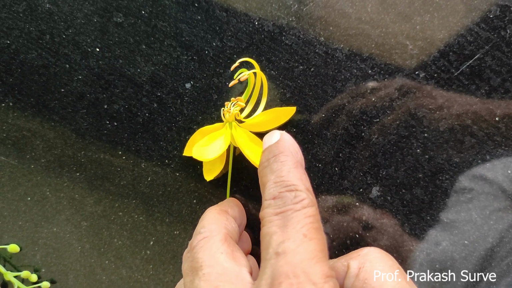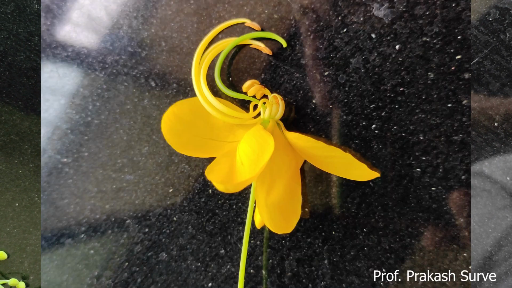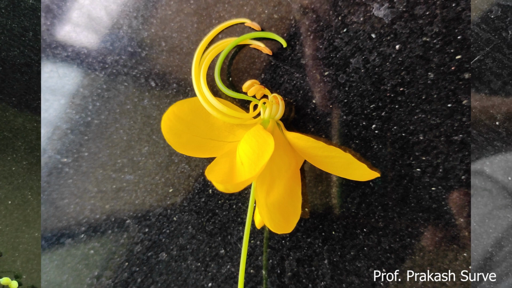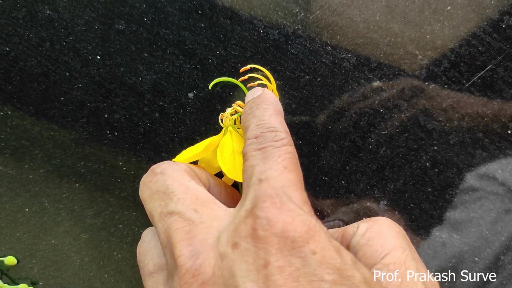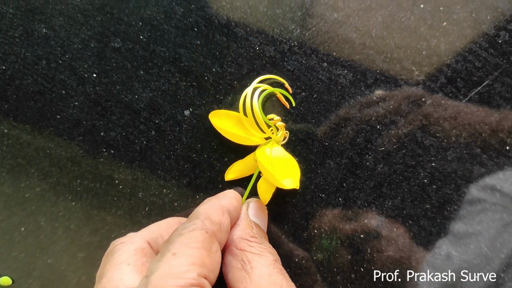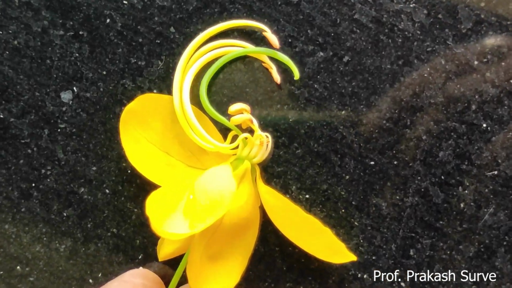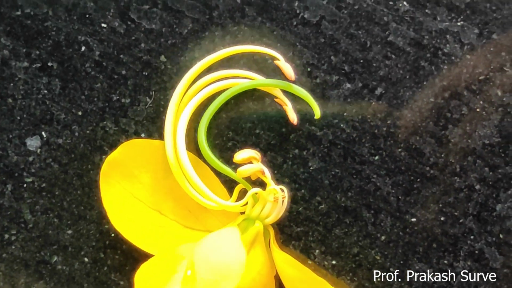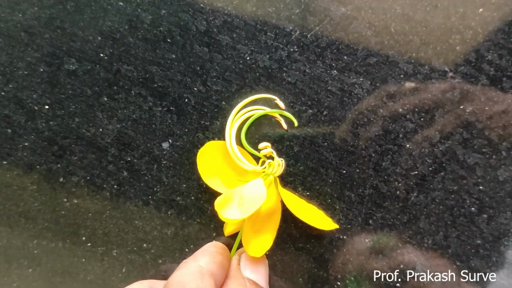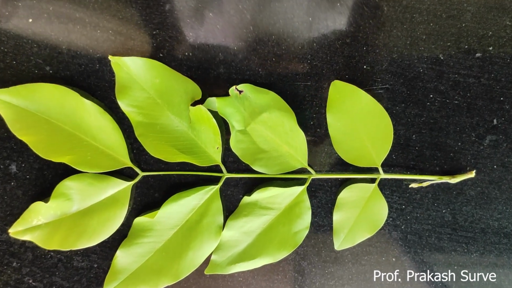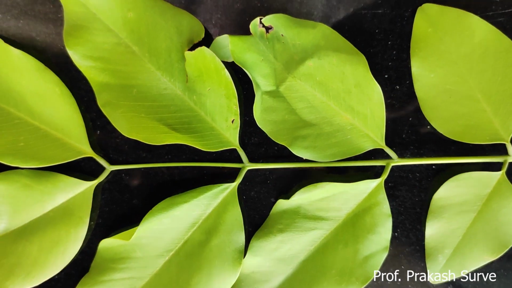This is about the flower. We can see the sepals and the petals, which are of the same color. The sepals are yellow and the petals are also yellow. That's why the sepals are called petaloid sepals. It shows the presence of 10 stamens and one single gynoecium, which is green in color. We can watch here. So the flower whorls are the calyx, corolla, androecium and gynoecium.